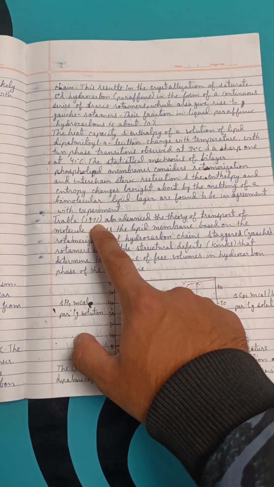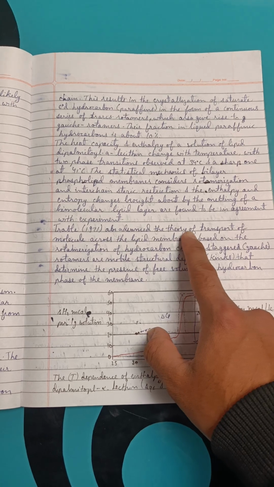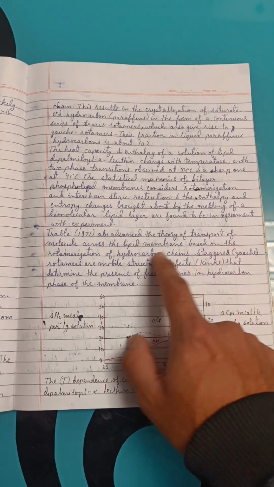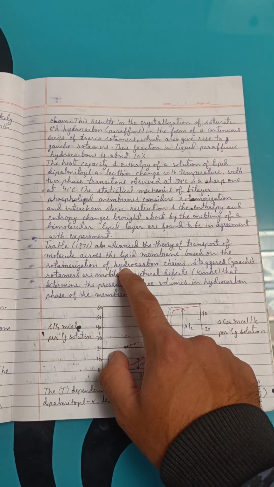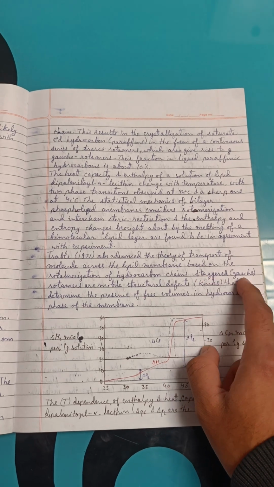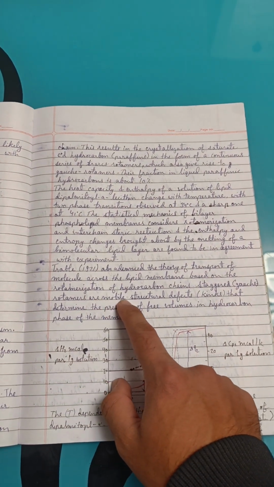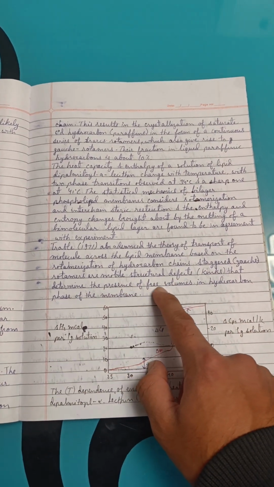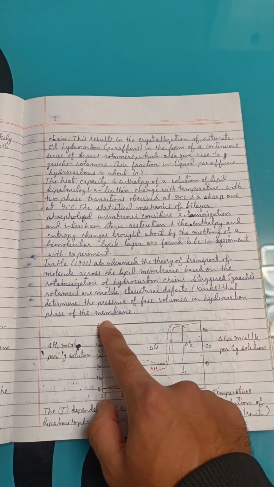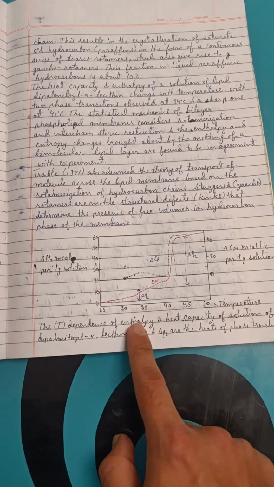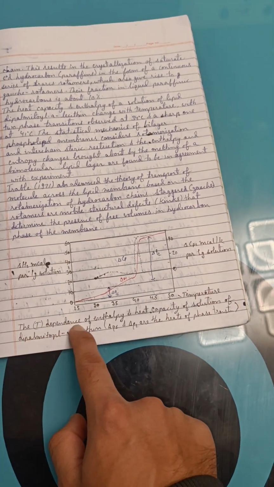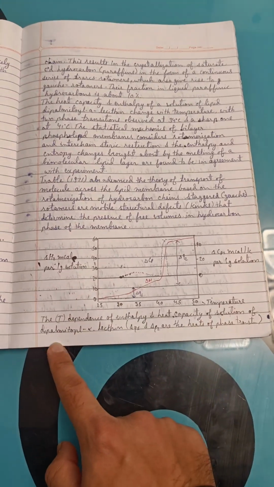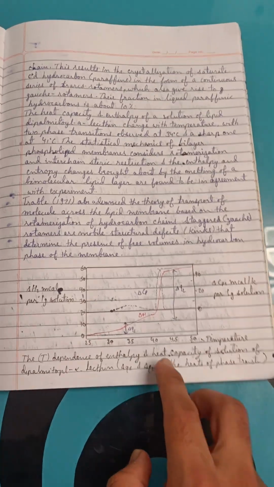Träuble in 1977 also advanced the theory of transport of molecules across the lipid membrane based on the rotamerization of hydrocarbon chains. Gauche rotamers are more mobile structural defects that determine the presence of free volumes in the hydrocarbon phase of the membrane. So here's the diagram of the temperature dependence of enthalpy and the heat capacity of the solution of dielectric and lattice.